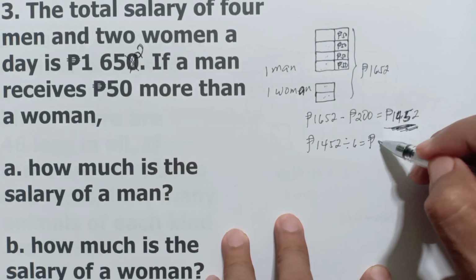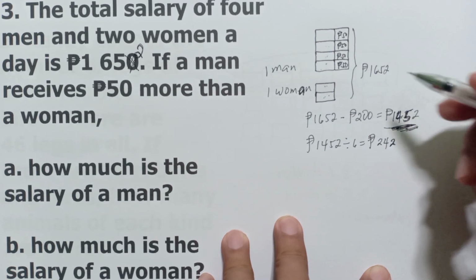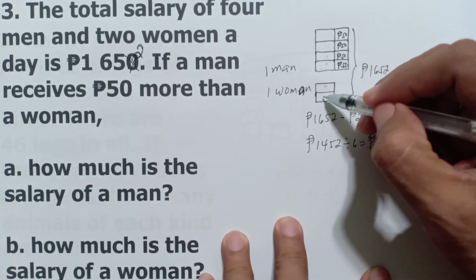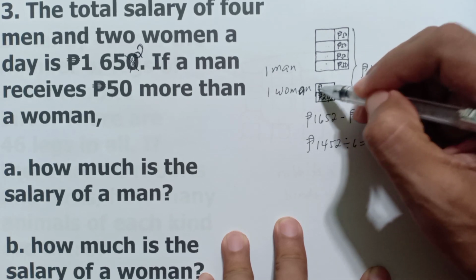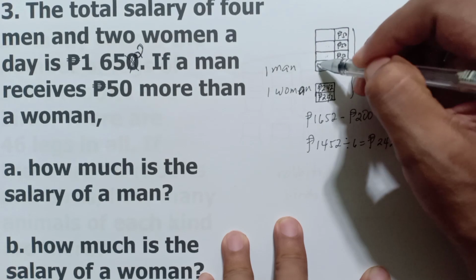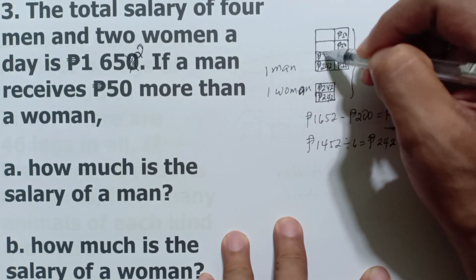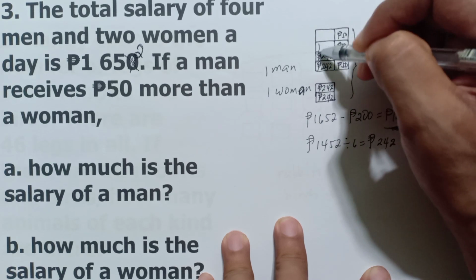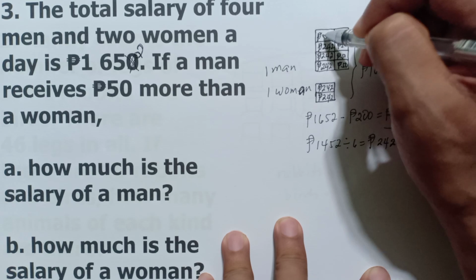And that will give us 242. So 1 block here is 242 pesos. Let's write 242. Same with this. This is 242, and so with this, 242.